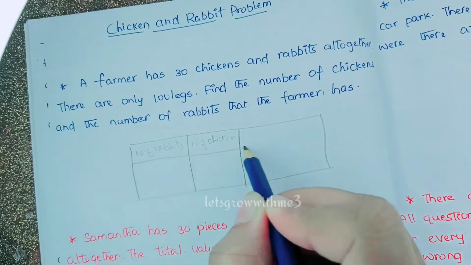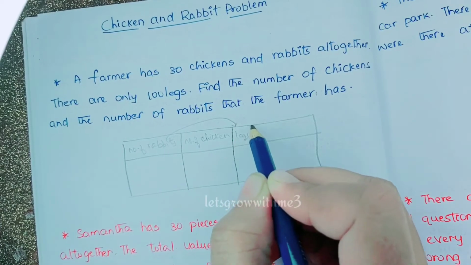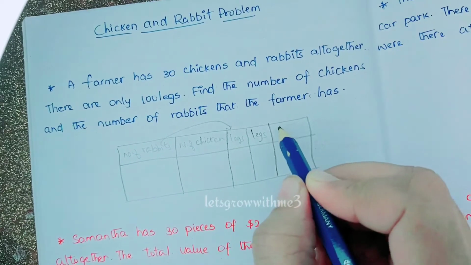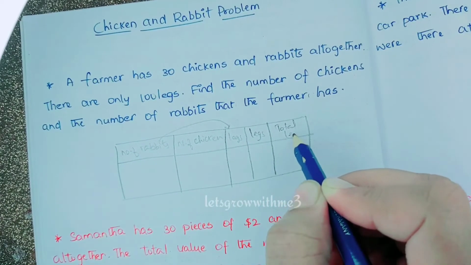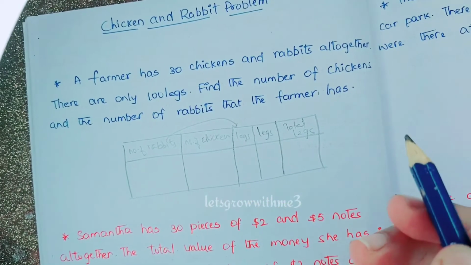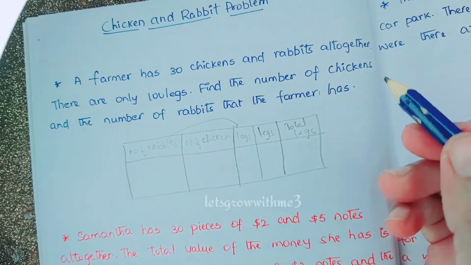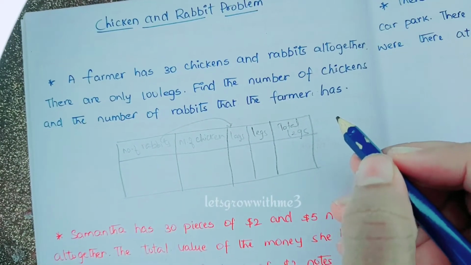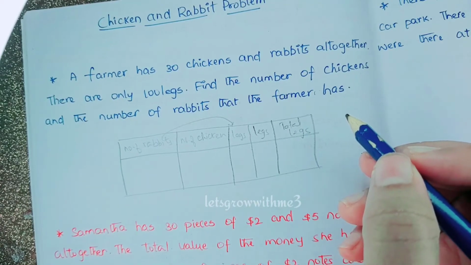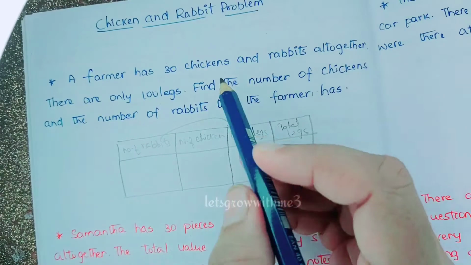We will get 5 columns for 2 subjects and the attribute, like legs. Number of rabbits, number of chickens, this is rabbit's legs, and the second one is the second subject's legs, and then total legs. First I will consider only rabbits, because I want to see the highest value. If I have only rabbits, all 30 belong to rabbits, then how many legs? We have 120 legs, but he said actually 100 legs.